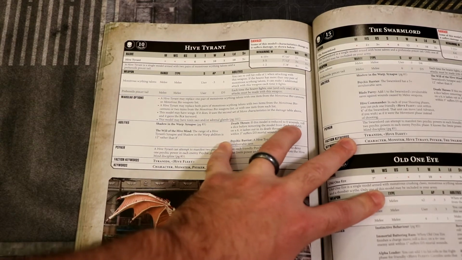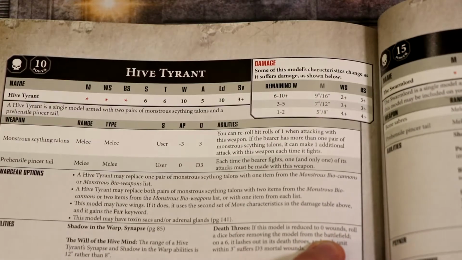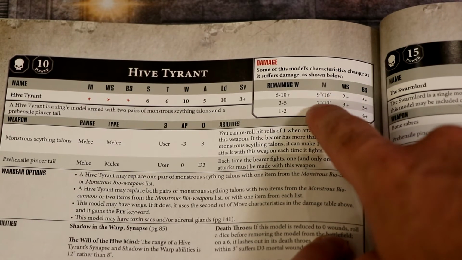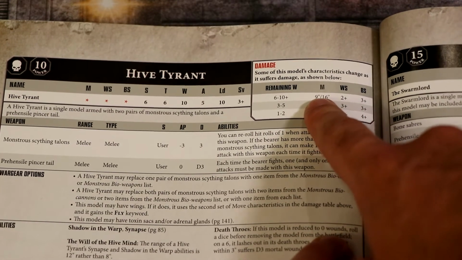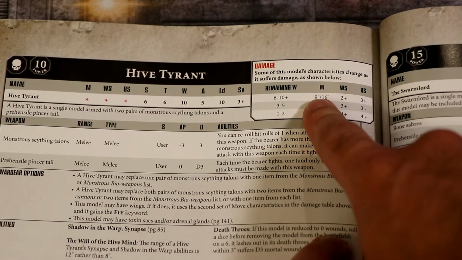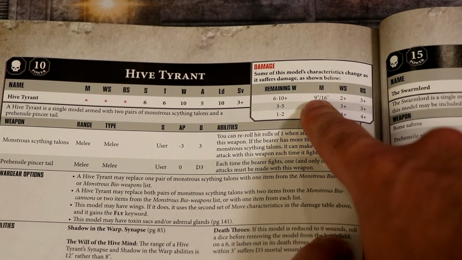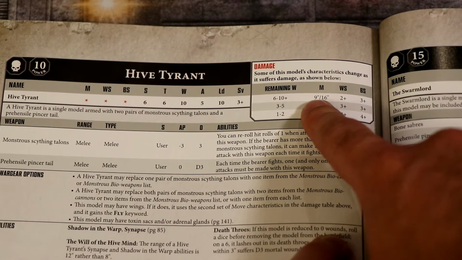So let's take a look at this Hive Tyrant, and if we look at the top here, you're going to see a few movement profiles, but first off, just take note that there are 2 numbers. One is the minimum movement and one is the maximum. In this case, it can move a minimum of 9 inches, meaning that it must move at least 9 inches.